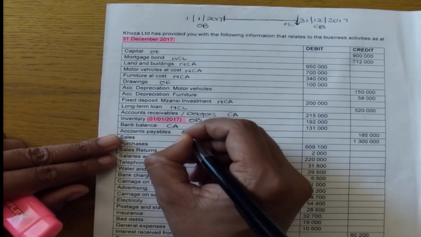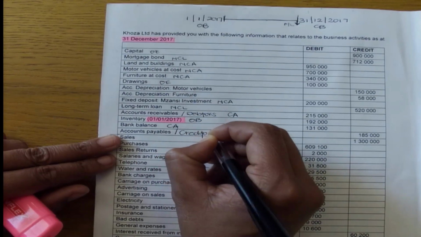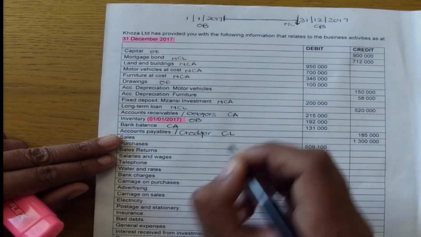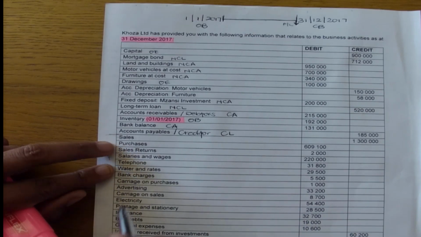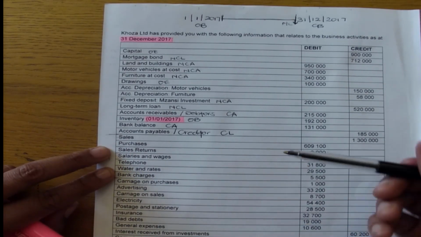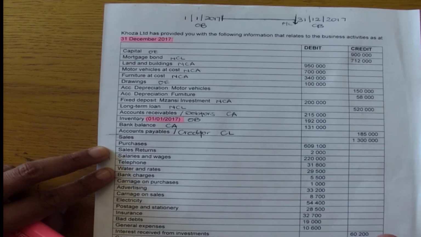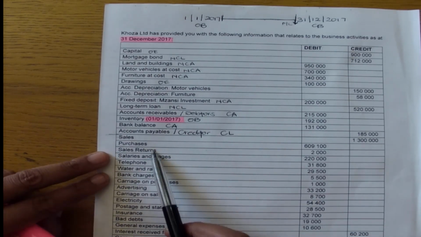Accounts payable, what's the other name? Creditors. Creditors is when you owe someone money, which is a current liability. Then we have sales, we have purchases, we have sales returns. Now remember what we said. While we are naming this, we need to go and see, are we given a cost of sales amount? So let's just run through it. There's sales, purchases, sales returns.